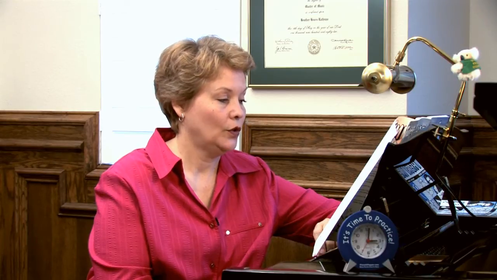I'll begin in measure 1. Put your pencil on the first note of measure 1 and count along. This is in 4/4 time. 1, 2, 3, 4.